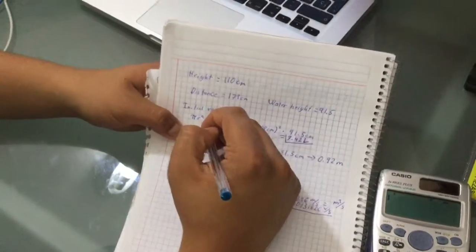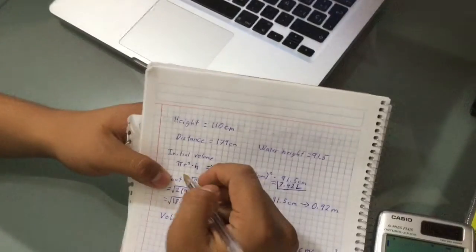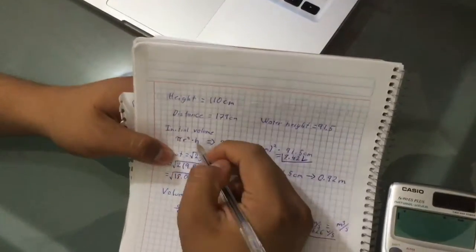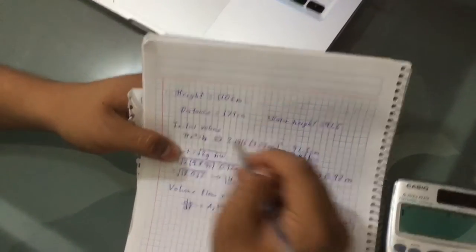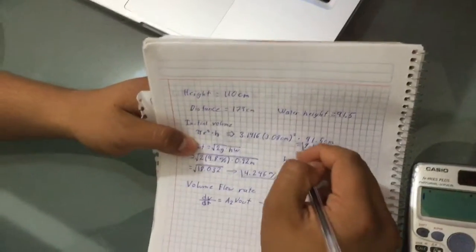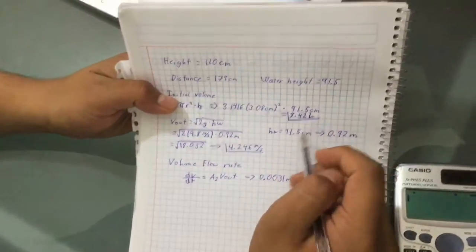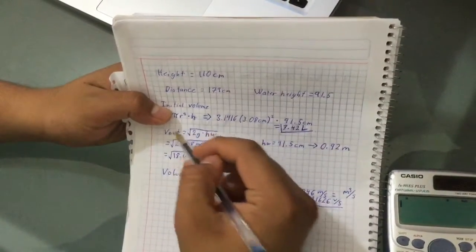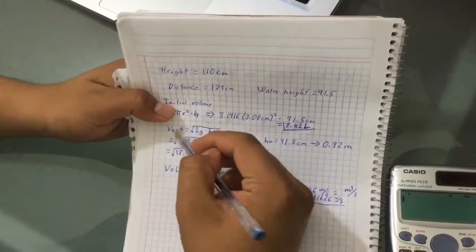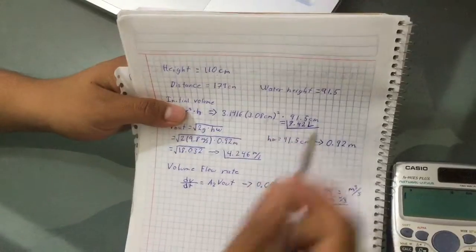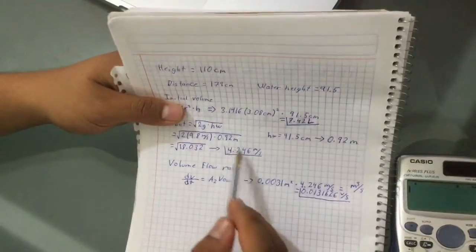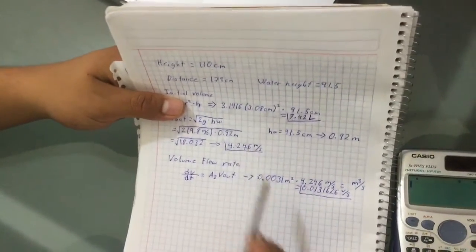Well, first we take the initial volume, pi times radius squared times water height, and we obtain the initial volume of our PVC tube. Then with the Torricelli formula, the velocity out, we obtain the initial velocity.